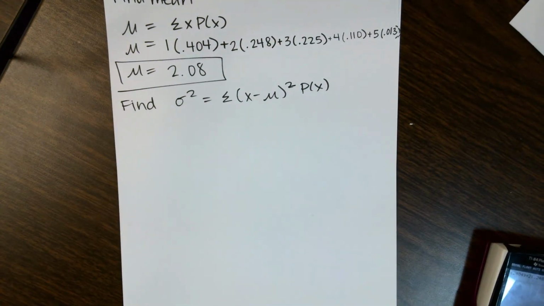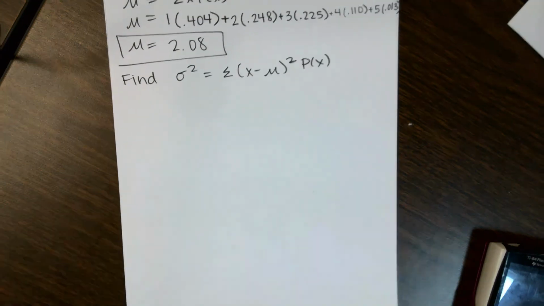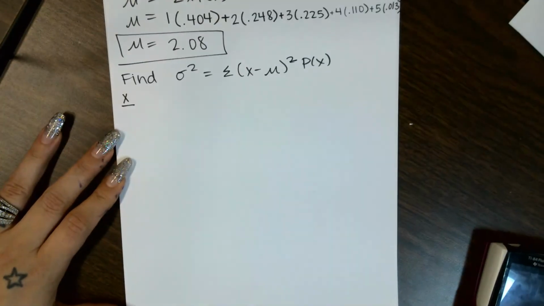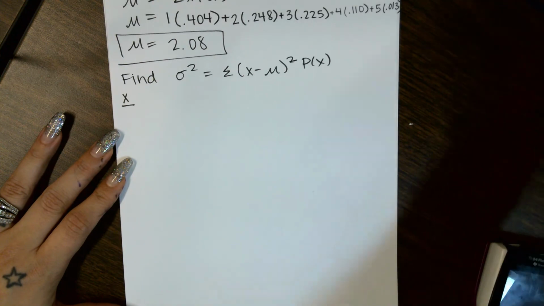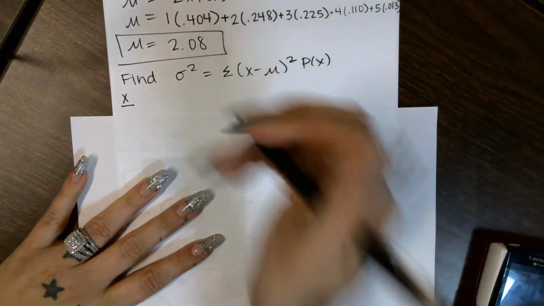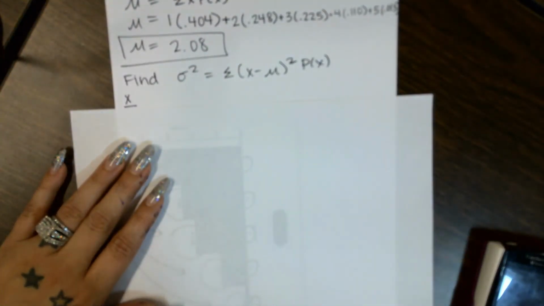Okay, you want to do it? Let's do it. Some lined paper. I'll try to do this, y'all. So I know I'm going to have my column of my x's.